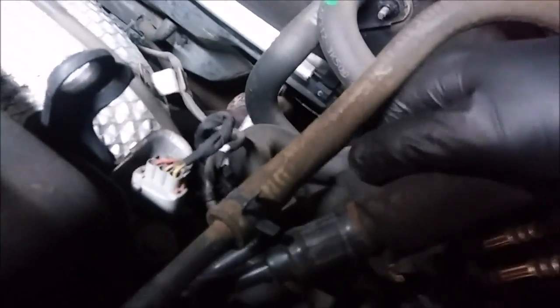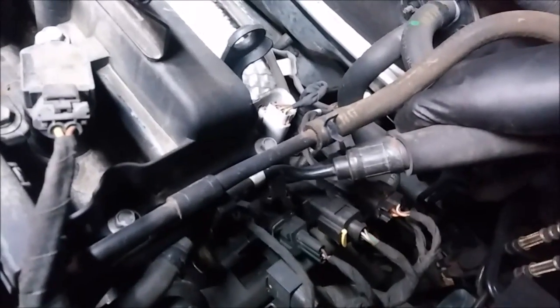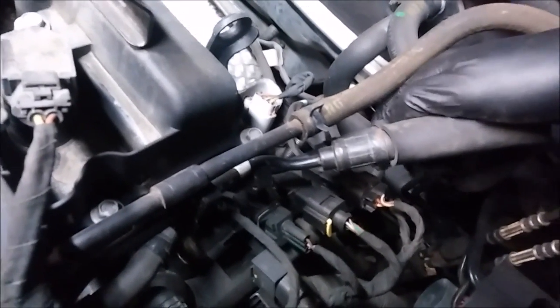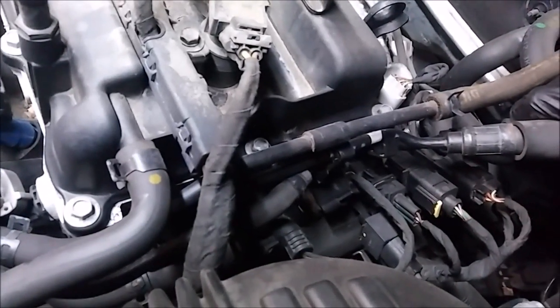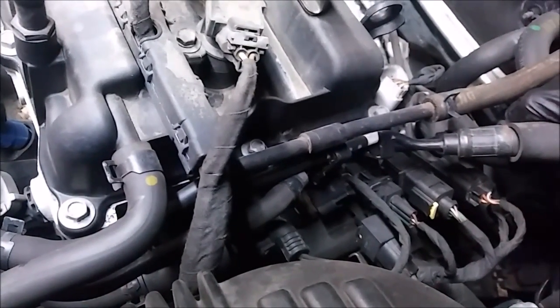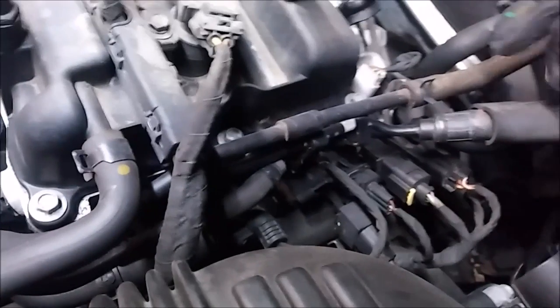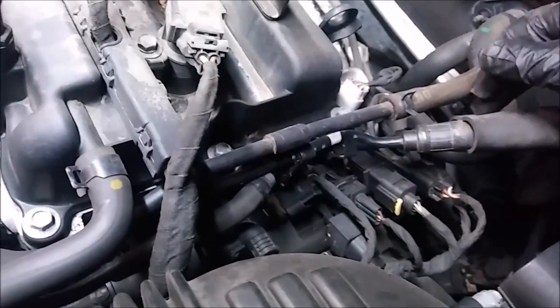One easy, quick check to do with these systems is to pull this hose off, go into the purge solenoid, and disconnect the electrical connector. This is a normally closed solenoid, so when we disconnect this electrical connector, we should not feel vacuum coming through it.